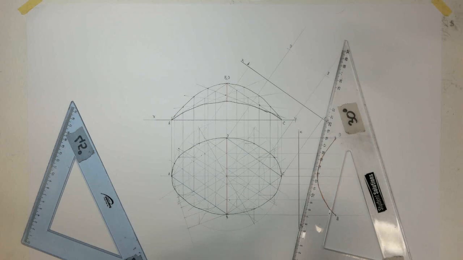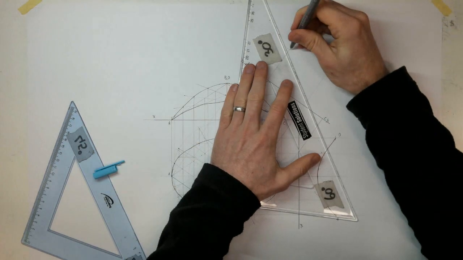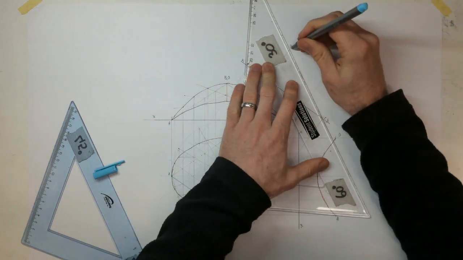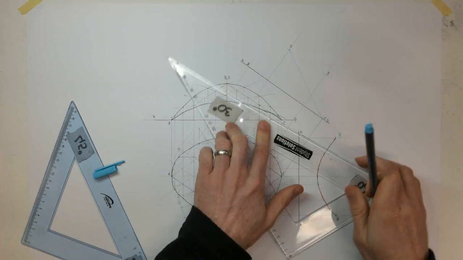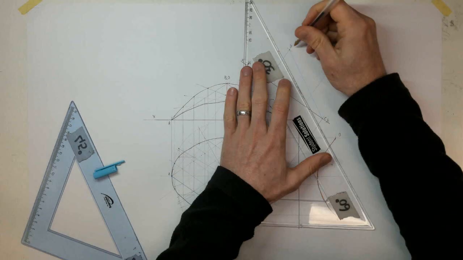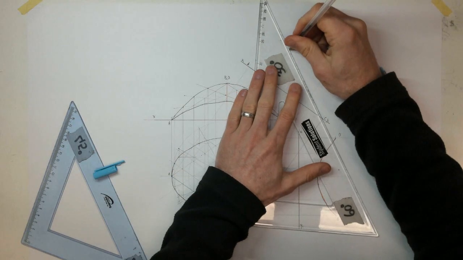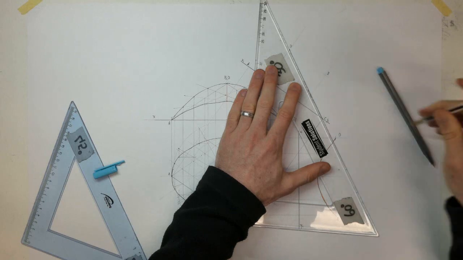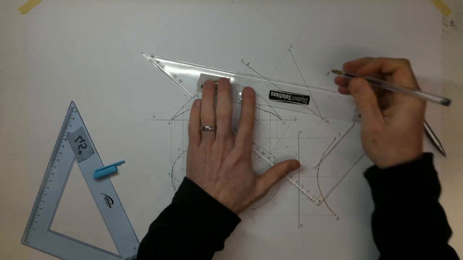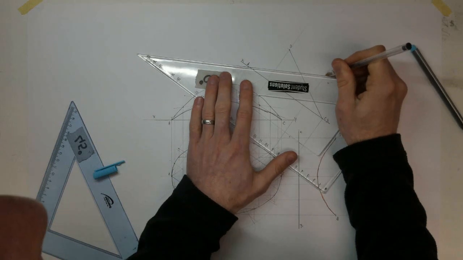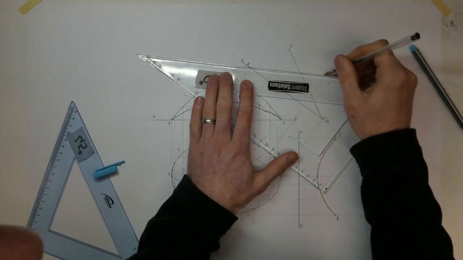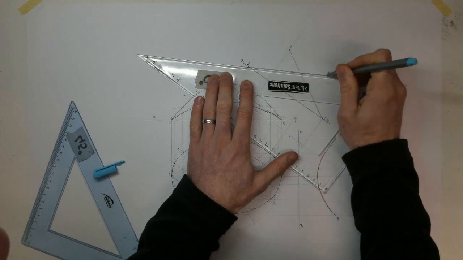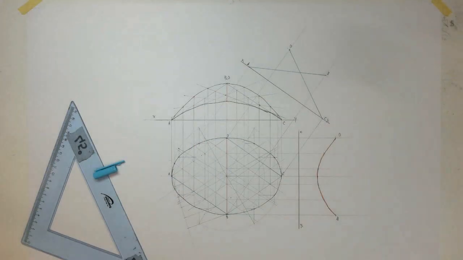Let's draw them in as skew lines. Just draw them in dark first and then put the blue over it. And BA. Okay, so there are my skew lines.